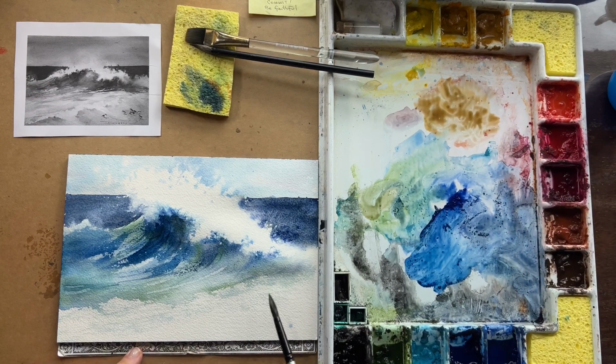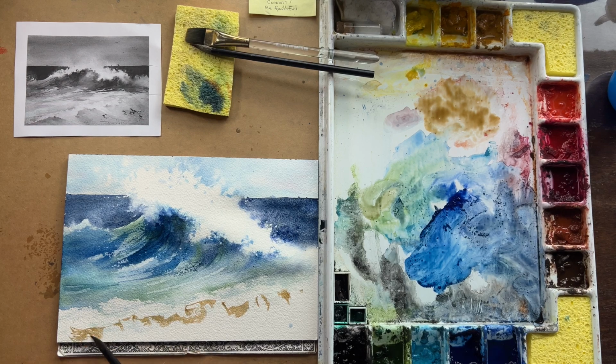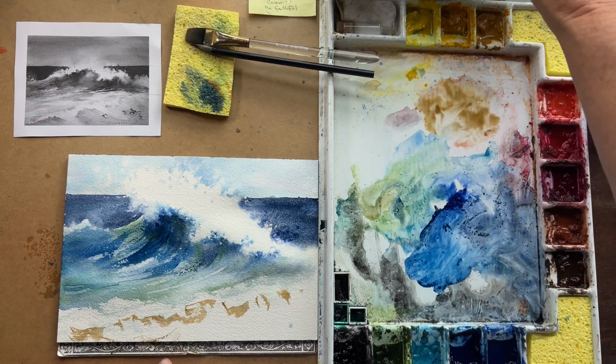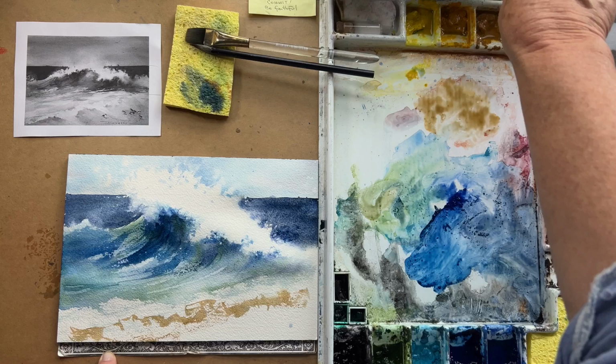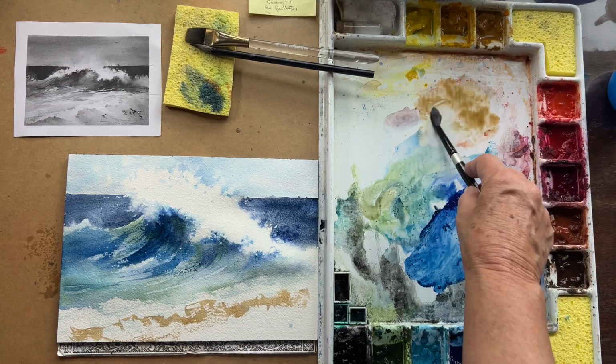All right, and I want this foaminess along the edge. So irregular again, always irregular. Now that doesn't look very good, does it? But what are we going to do with this? We're going to skim it across because it's where the foam and the water and the sand all meet together.